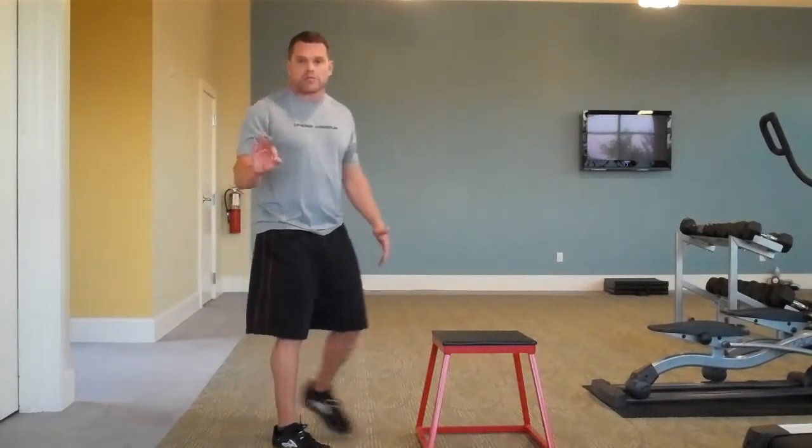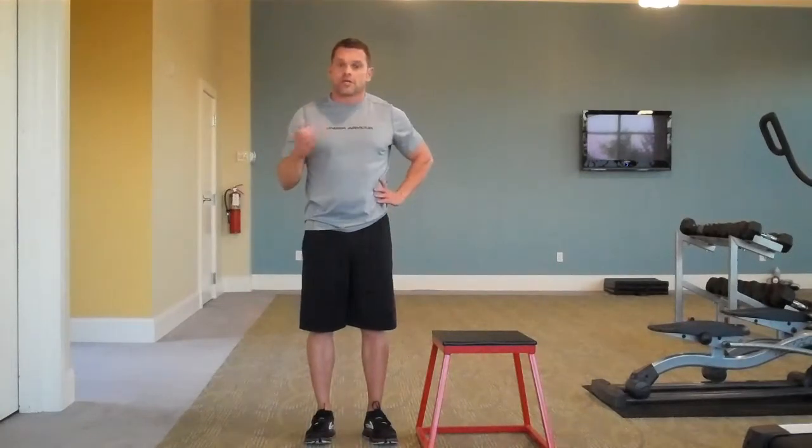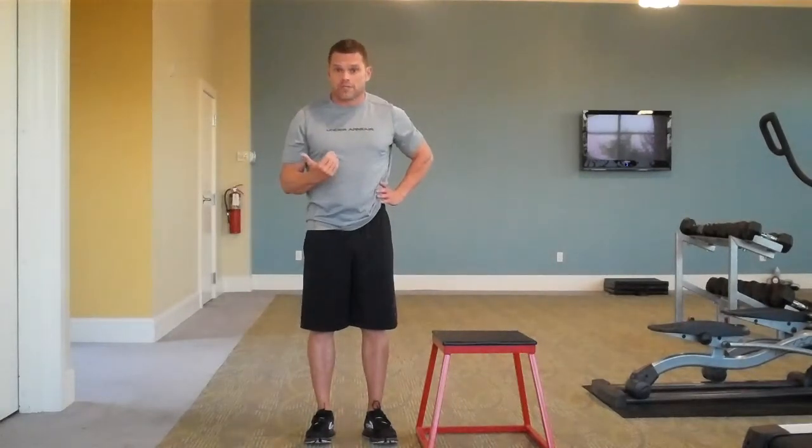So those are my 3 exercises. I do them 3 times a day. I want to do 20 to 30 seconds of those. For me, that's probably going to be 10 or 15 reps, 3 times a day.